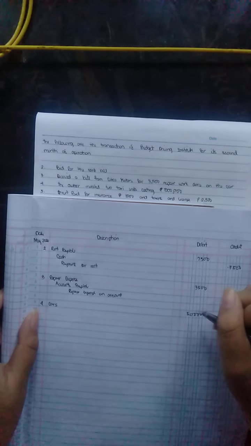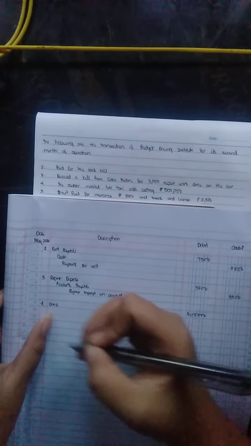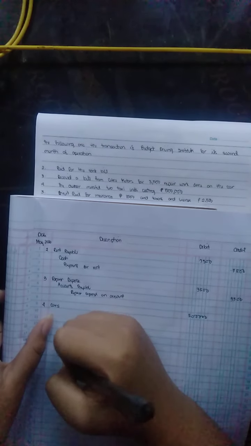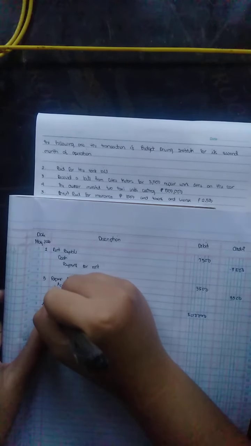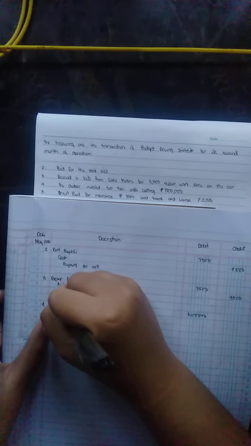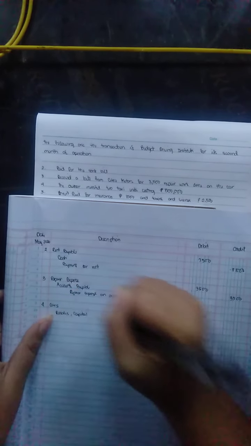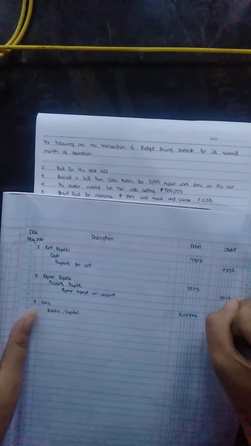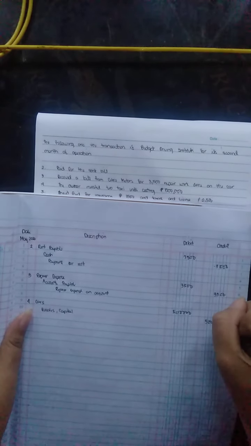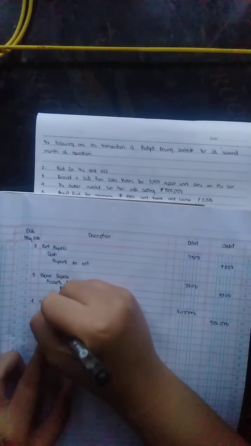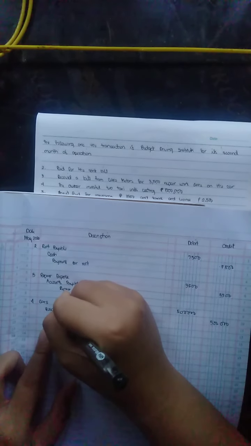Then, Rosales capital na 500,000 din. Explanation, investment.